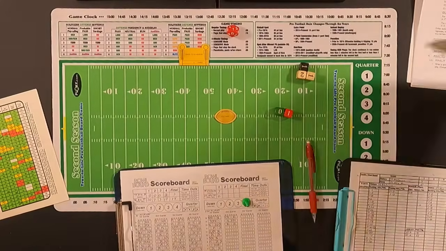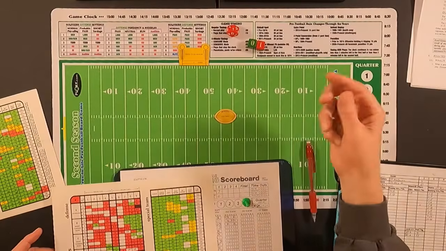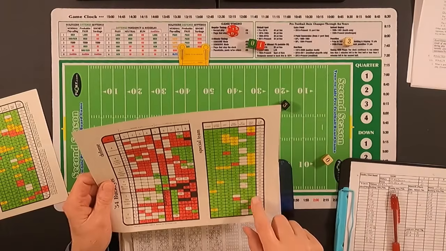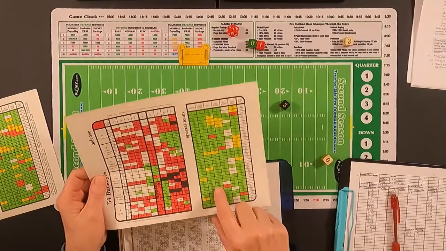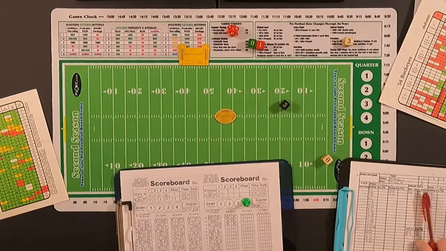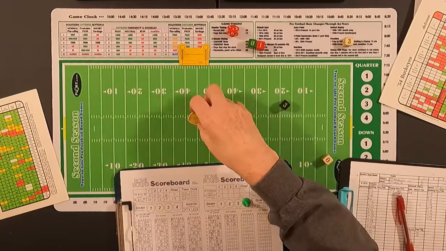They're at their own 48. So they died quickly. Here comes the punt. It's a 33. And it is 28 yards. Man, he is not much of a punter. 28, 2, 10, 25.